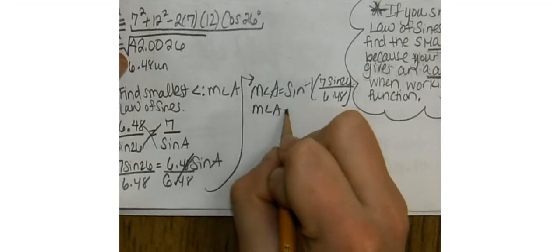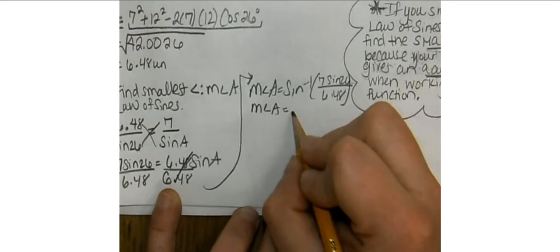And when I put that into my calculator, I find that the measure of angle A is equal to 28 degrees.